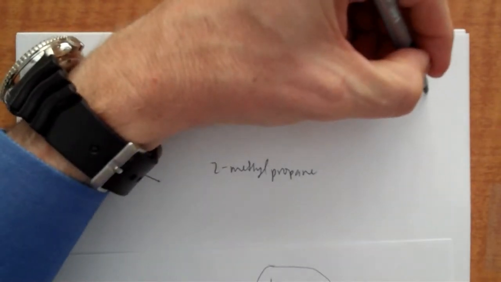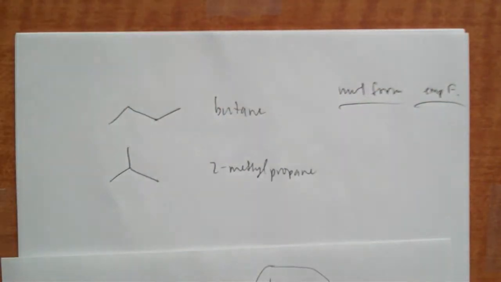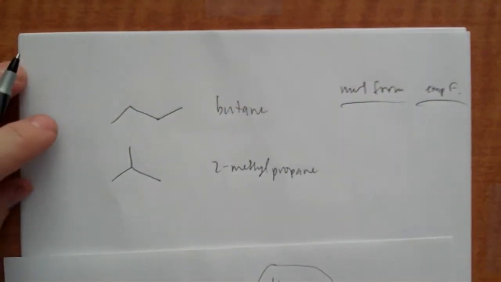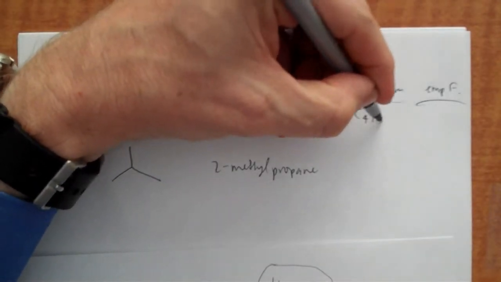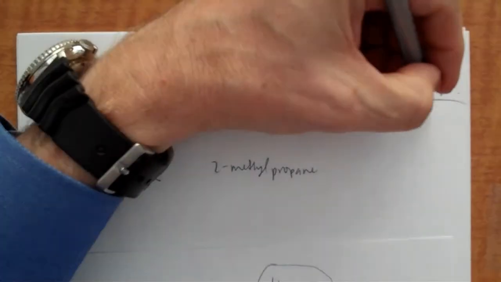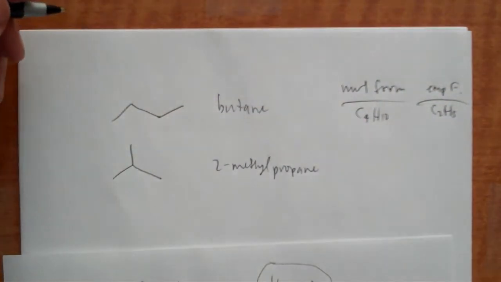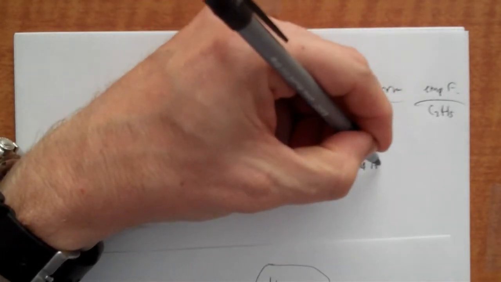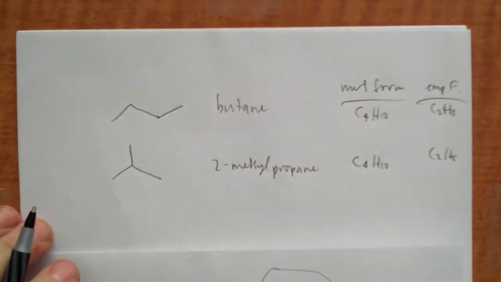To give you a chance to practice this terminology, please tell me, what is the molecular formula for butane? What's the empirical formula? What's the molecular formula for this? What's the empirical formula? C2H5.